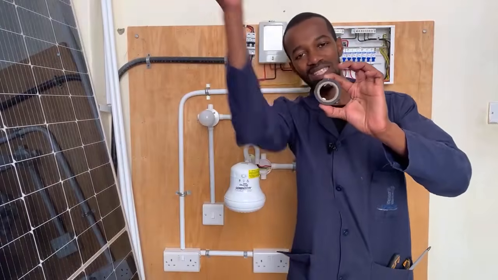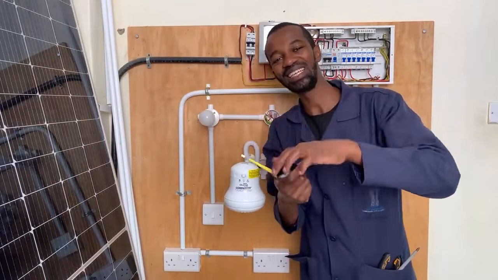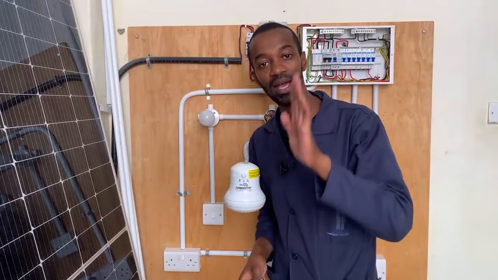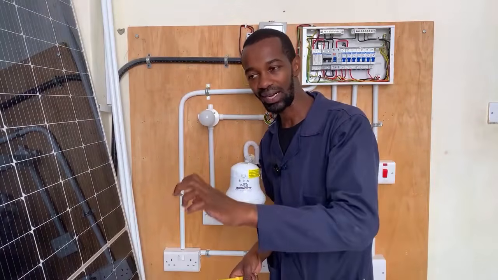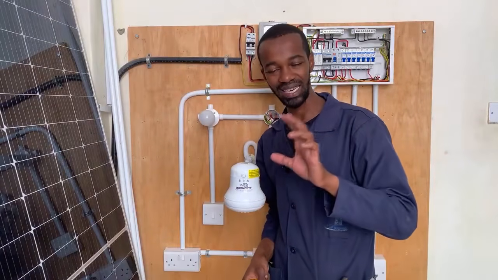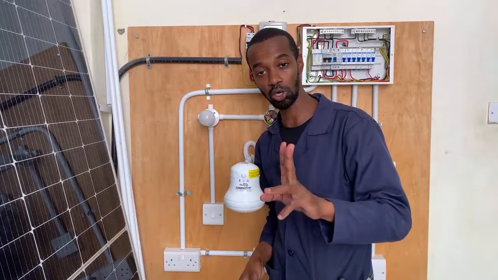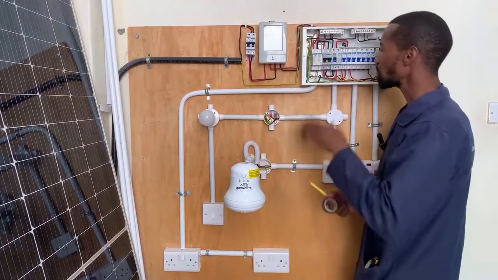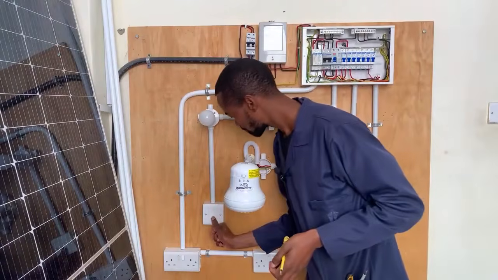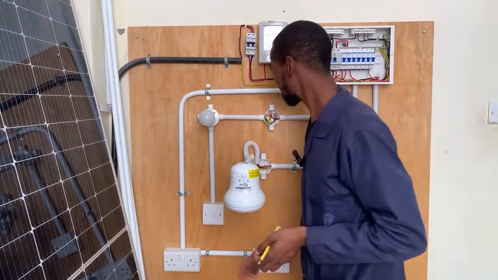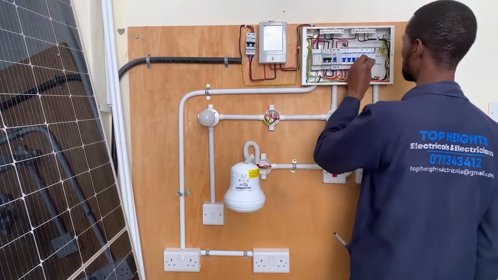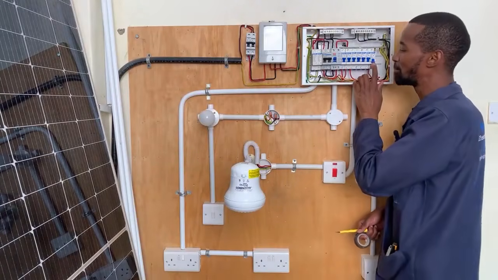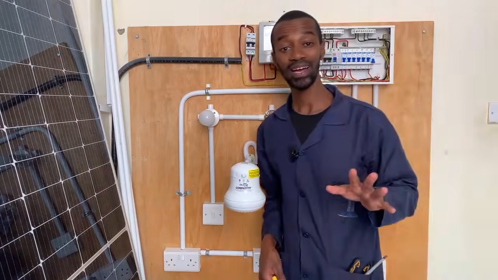An MCB for a specific circuit, let's say the lighting circuit, is placed there specifically to shut off the supply of current in that circuit if there is an issue on it. All right, so let's say we have an issue here. This bulb is not turning on, and yet at this point in the consumer unit, you find that this MCB has tripped. Where do you start?